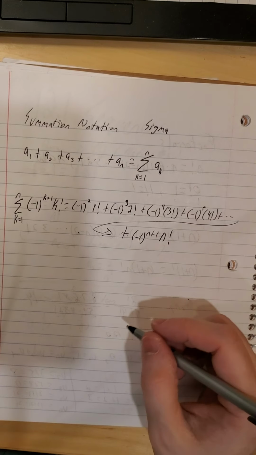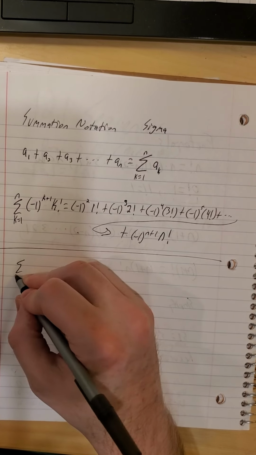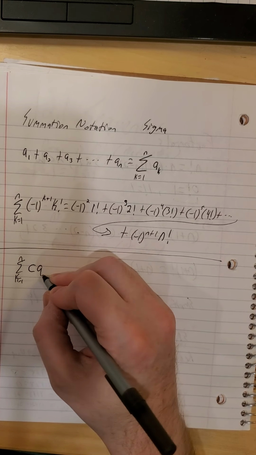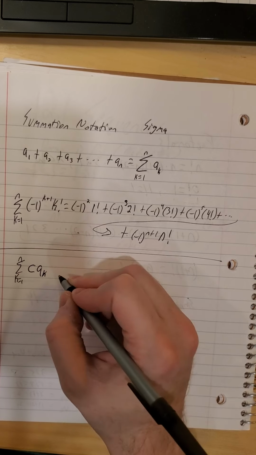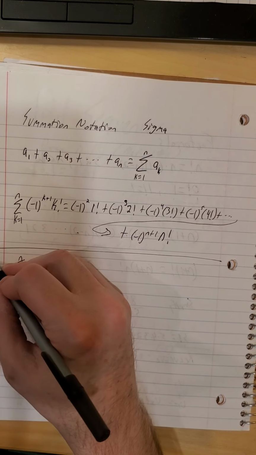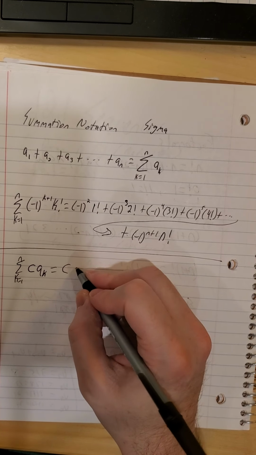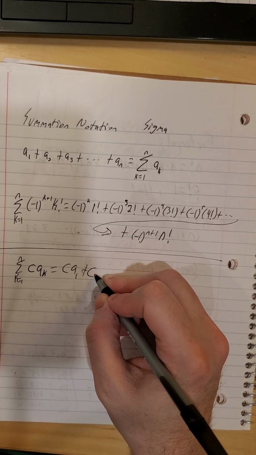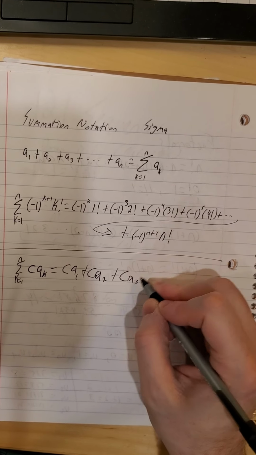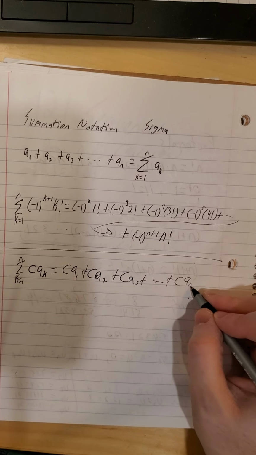So a couple of properties of summations. We have a constant times a sub k. So c here is some real number. Well, that's c times a1 plus c times a sub 2 plus c times a sub 3 plus c times a sub n.